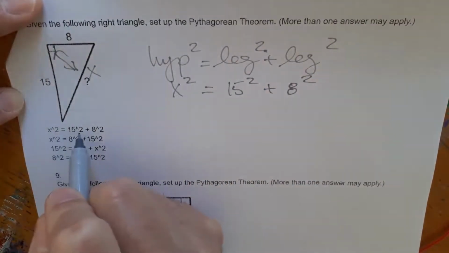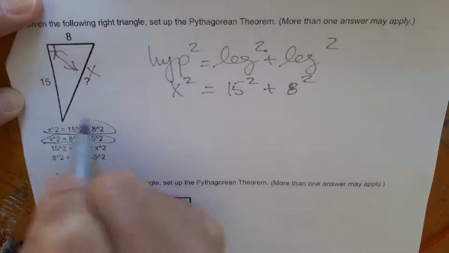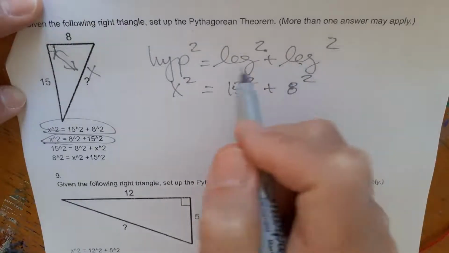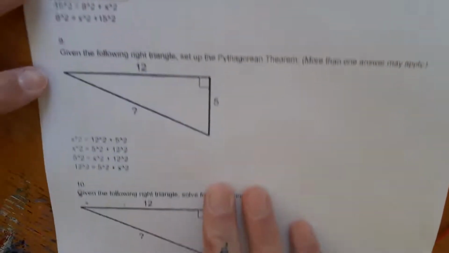Here's an x squared equals 15 squared plus 8 squared. Here's an x squared equals 8 squared plus 15 squared. You can reverse the two legs. That's why there's no designation of leg 1, leg 2. There is no such thing. Either leg goes in either position. Both are acceptable. Both will solve the same way.